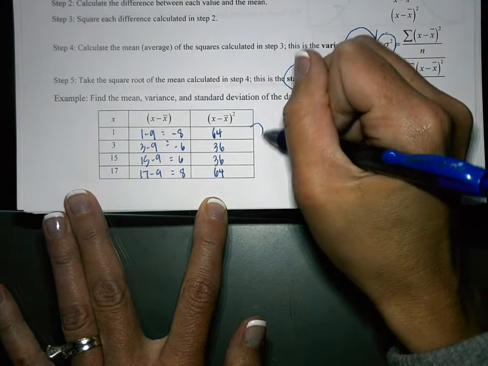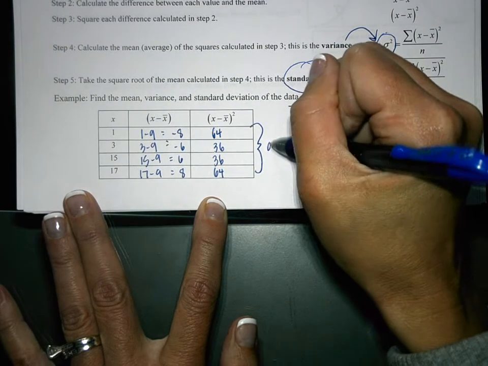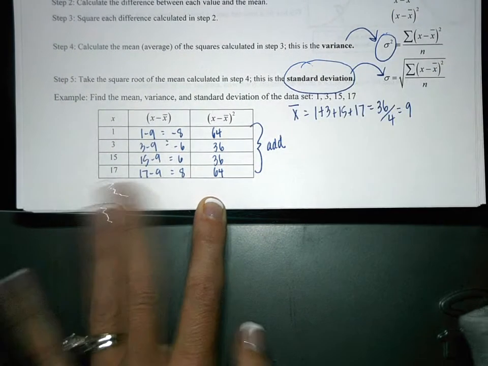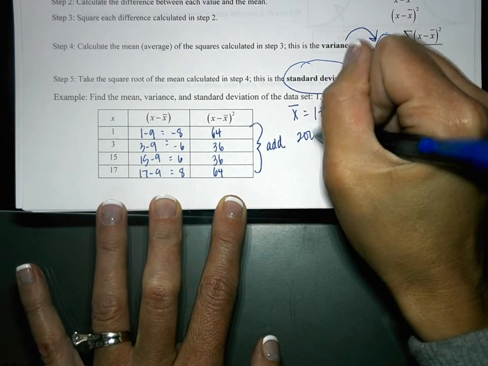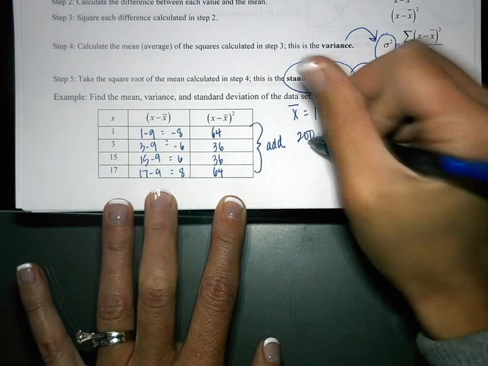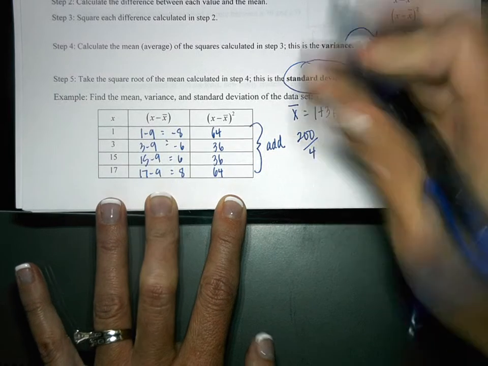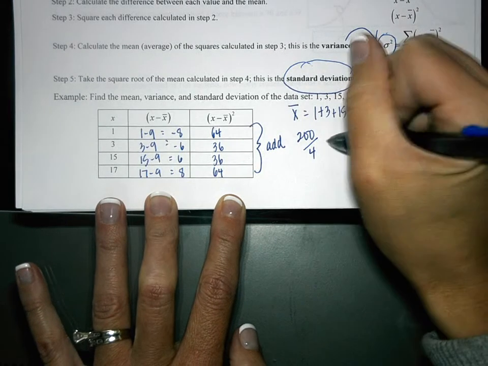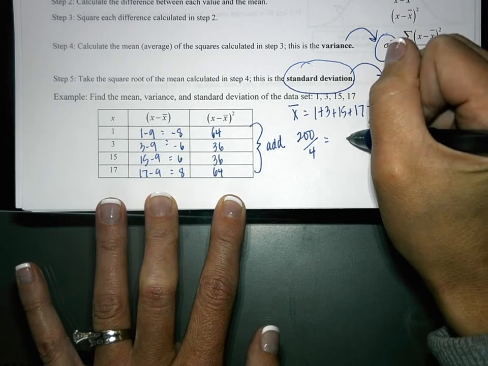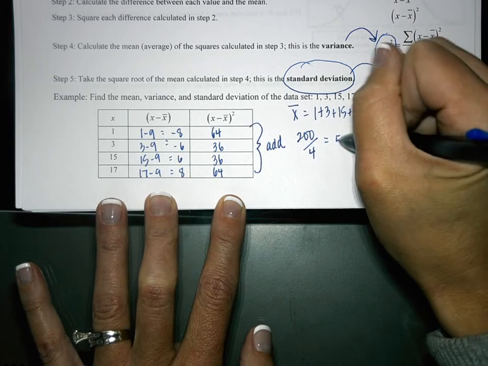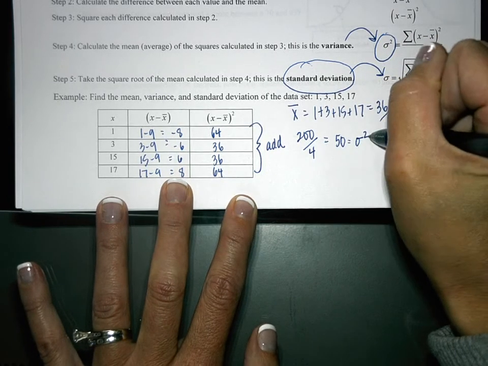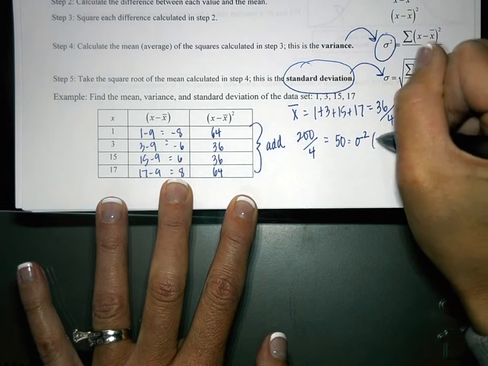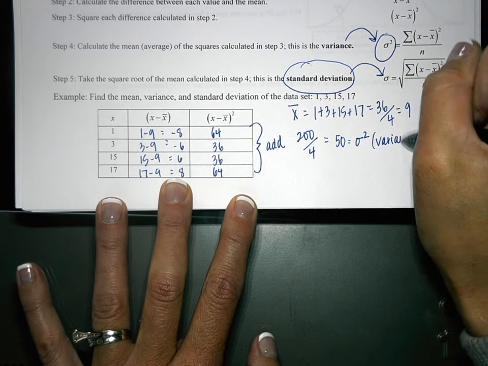Next, we take all of those values and we add them up together, which equals 200. And 200 divided by 4, because there are 4 numbers I added, equals 50. Very good. 50 is correct. That value right there is our variance. And if you want to write variance next to it, you can.